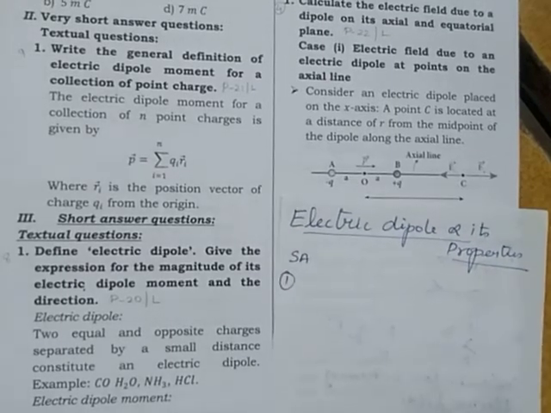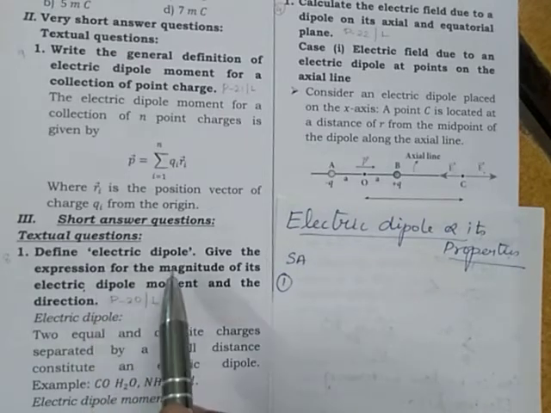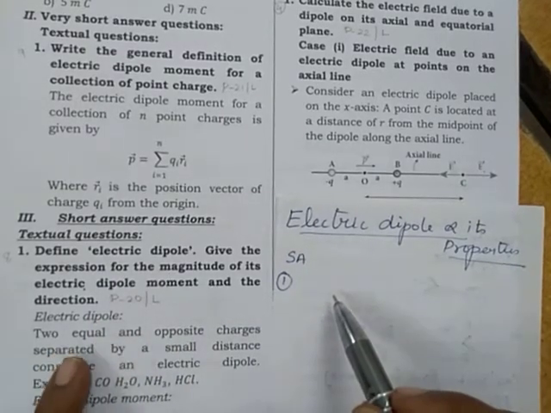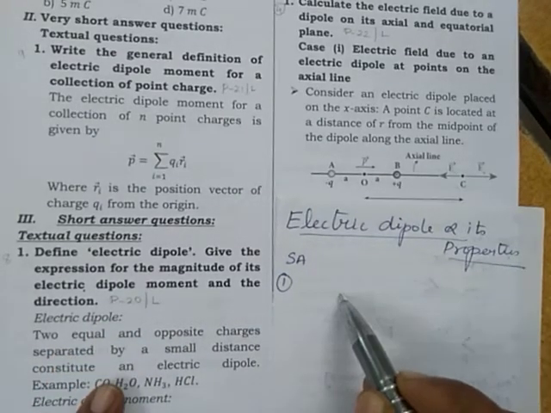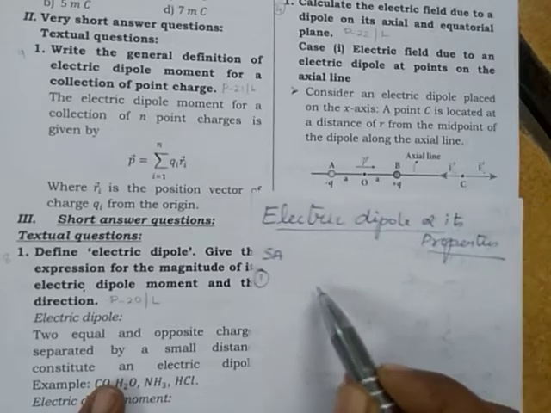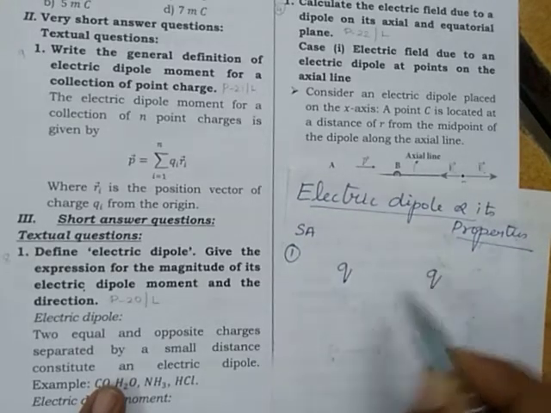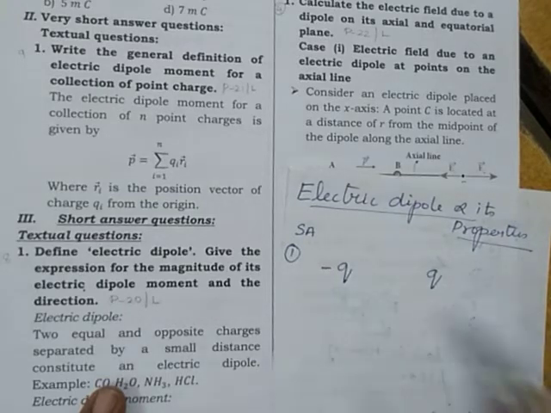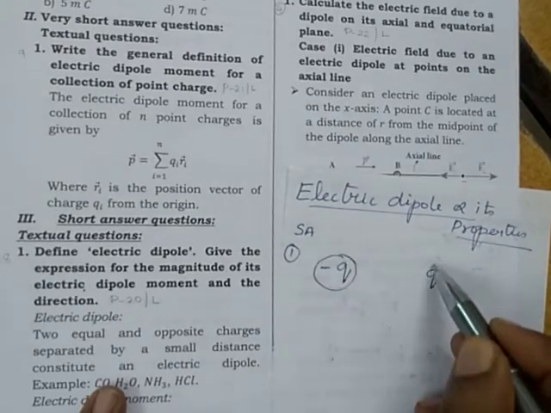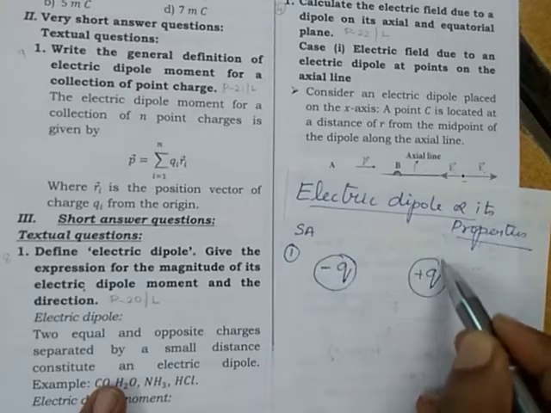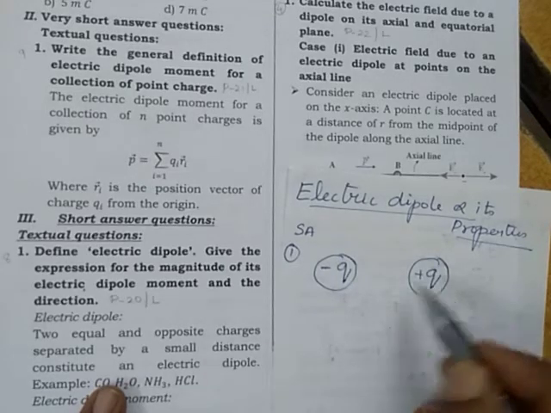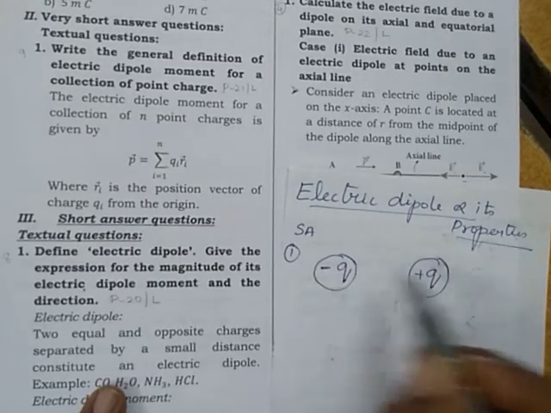Okay, electric dipole, this is simply stated as two equal and opposite charge. Okay, see, I am considering two equal and opposite charge. Okay, this is minus q, this is plus q. Two equal magnitude in charge, but the sign will be different.